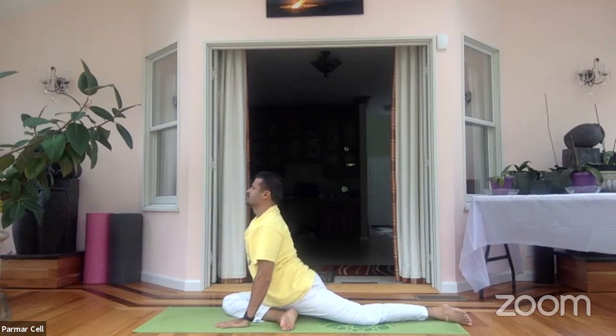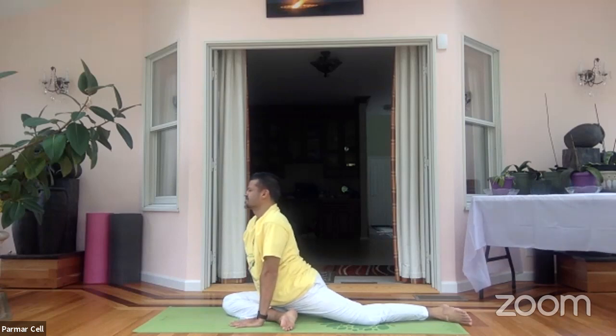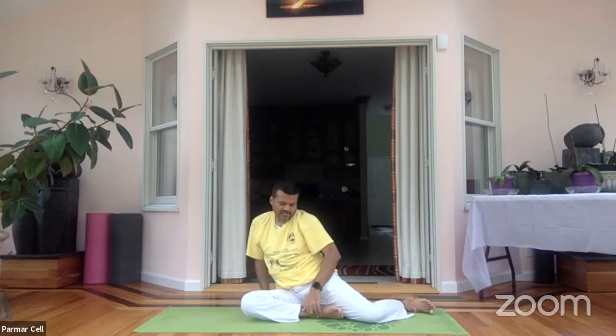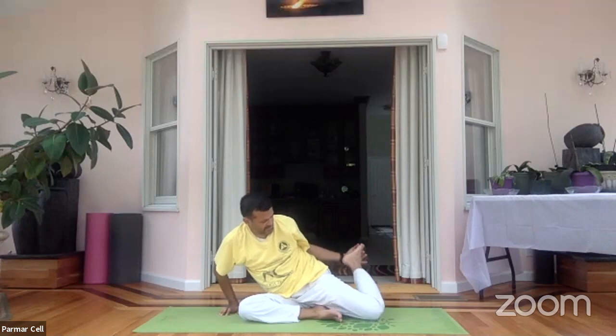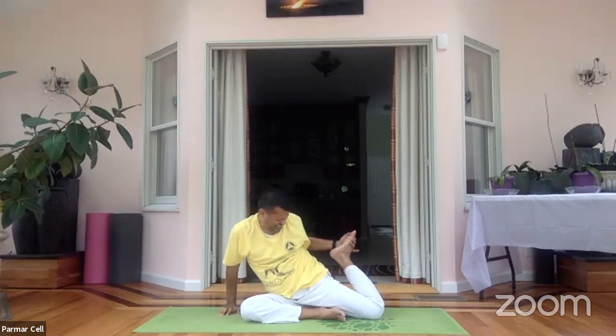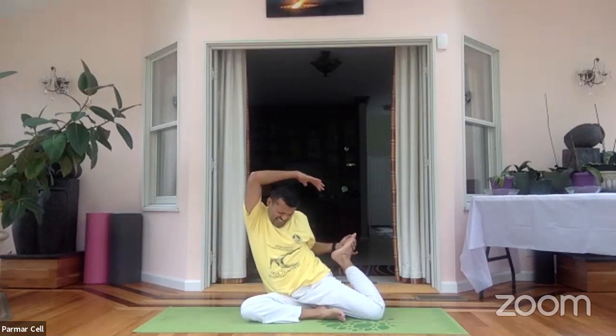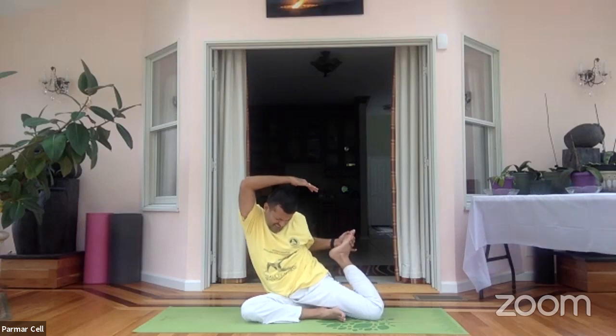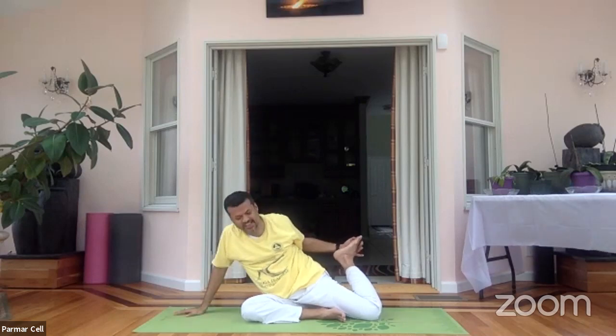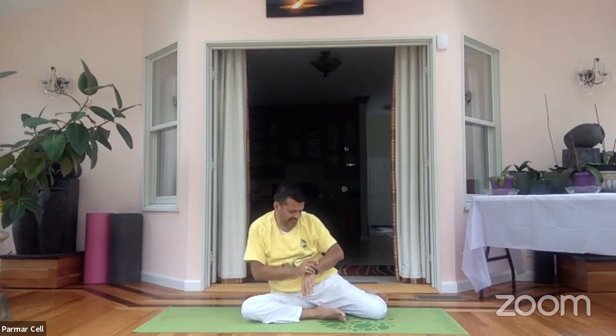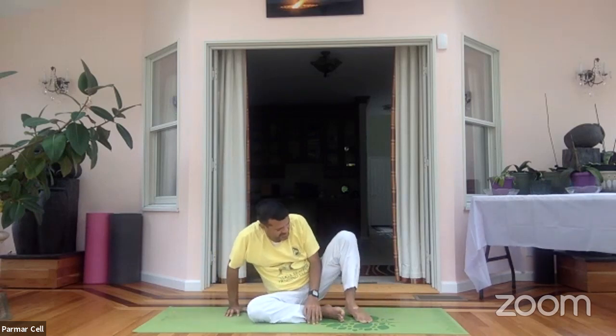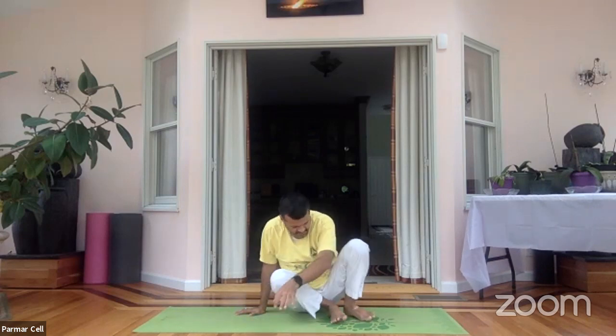And come up. If you're able to sit taller, straighter, a little bit more than before. And now turn to the left side, grab hold of your left toes, and see the right hand also can grab hold of the left toes. And release, relax, come into the standing pose.